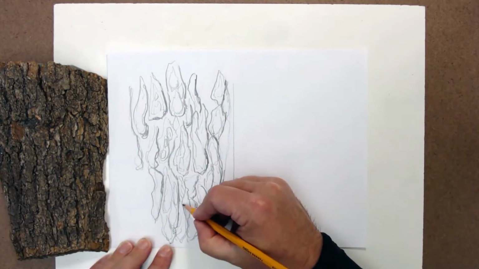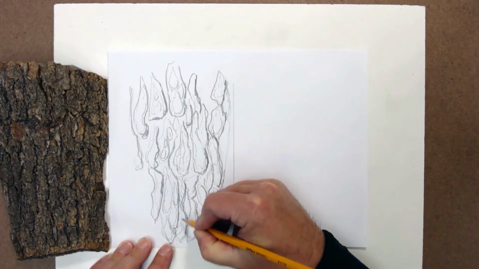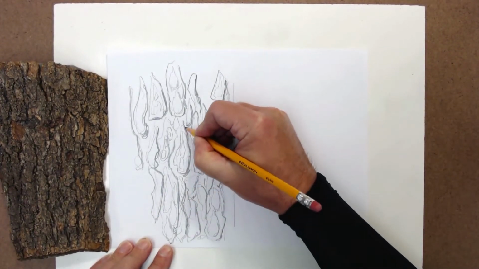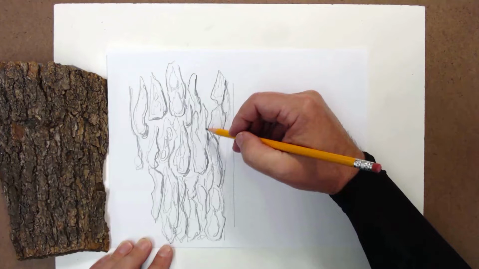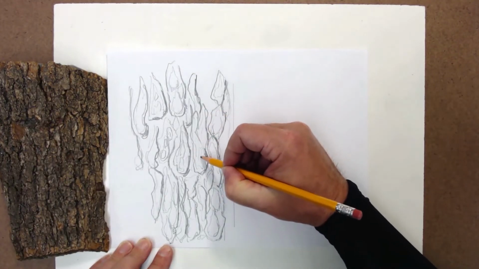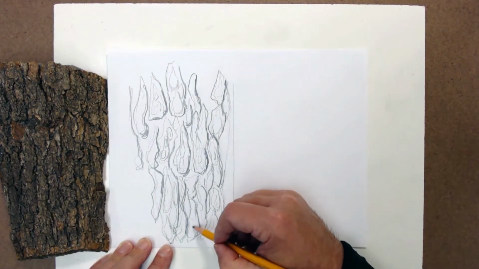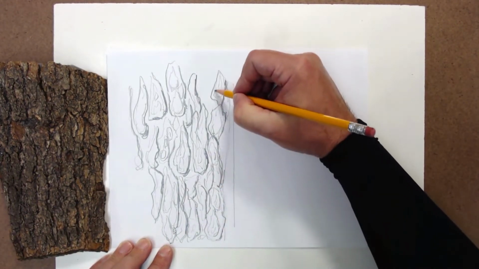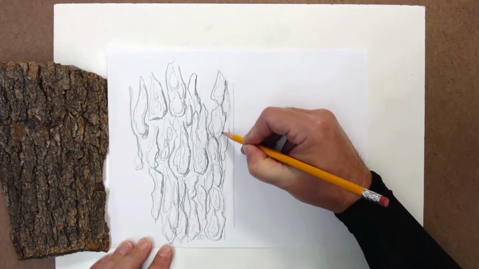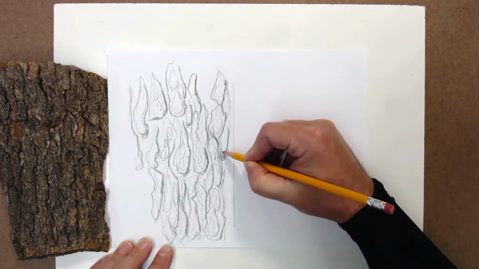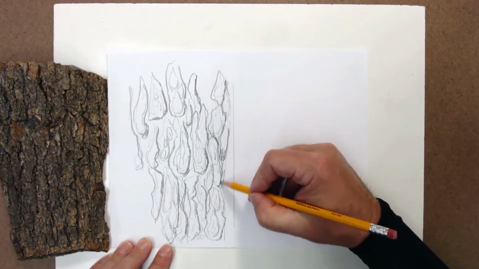Little by little, as I add that in, I want to have some emphasis on my darker areas. Okay. But as it's breaking down into all those smaller areas, maybe even lighter and lighter lines to show the differences in depth. And that's giving me some sense of the texture.